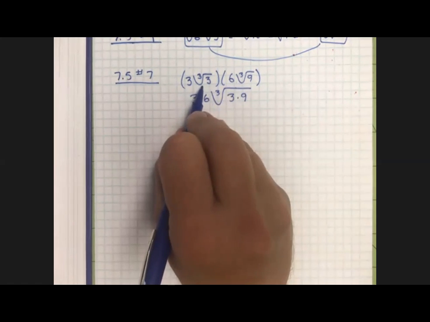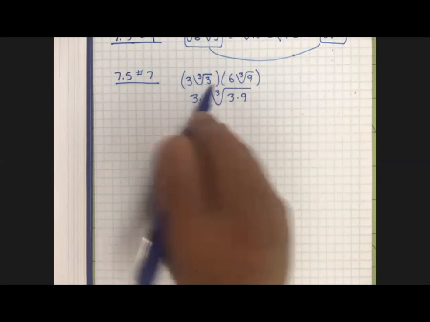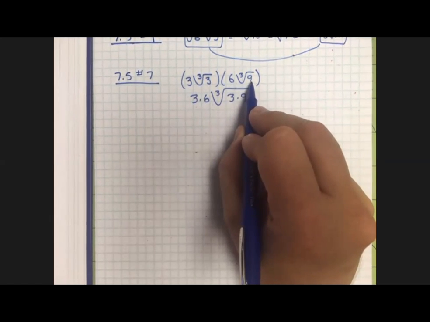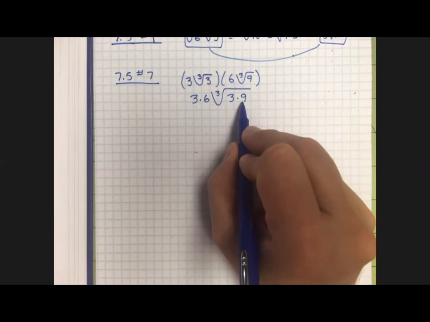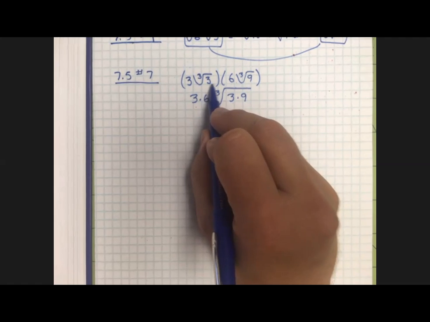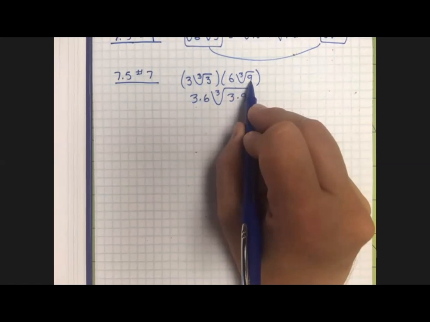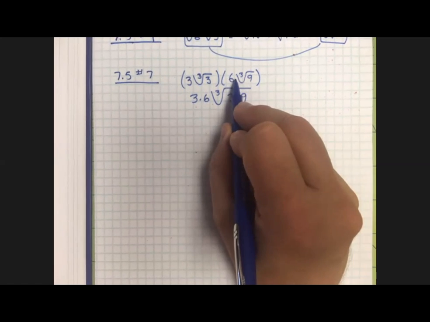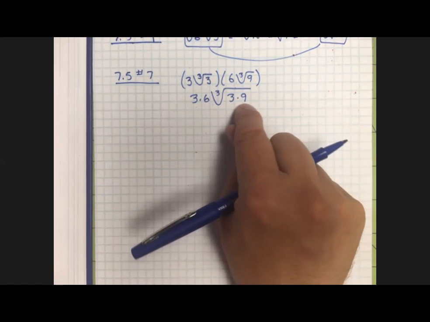Now, previously, check this out. There's no perfect cubes inside this cube root. That's just 3 to the first power. There's no perfect cubes inside this cube root. But now when you put them together, you get a perfect cube of 27. Here's 1 3, not enough to escape. Here's 2 3s. It's a cube root, so 2 3s are not enough to get out. But when I multiply those two roots together, I have 3 3s inside.